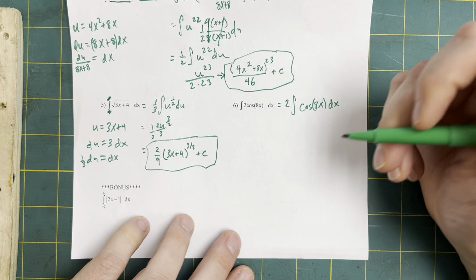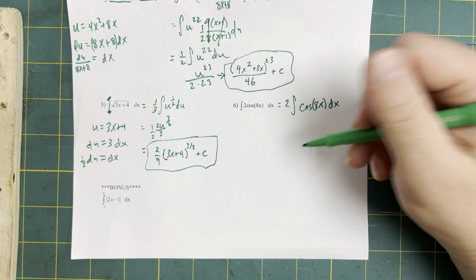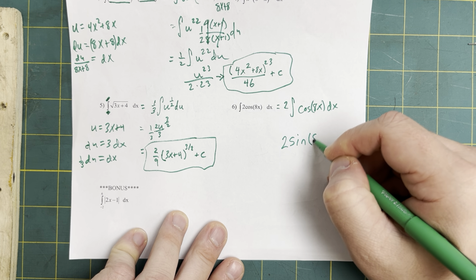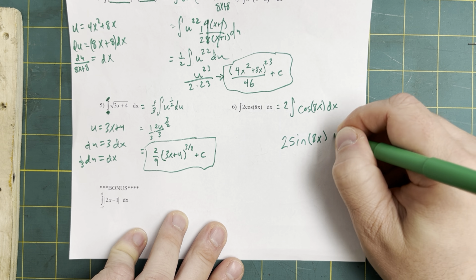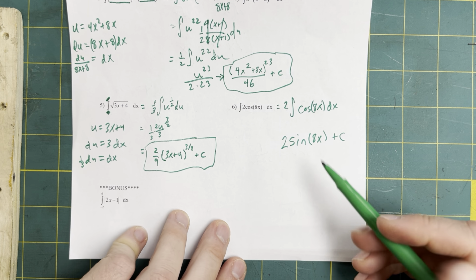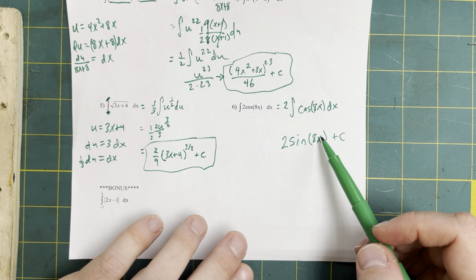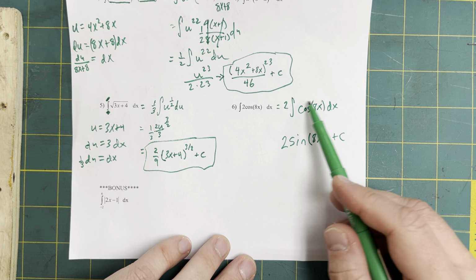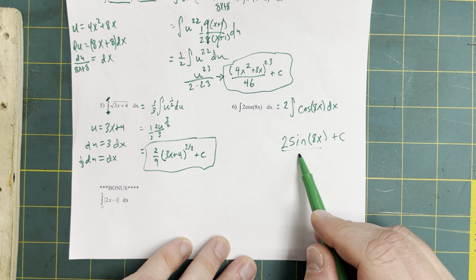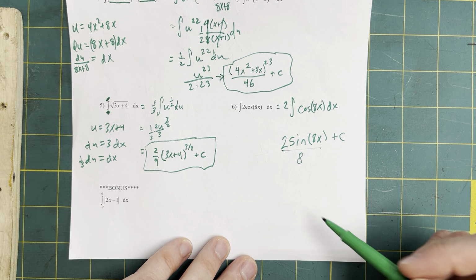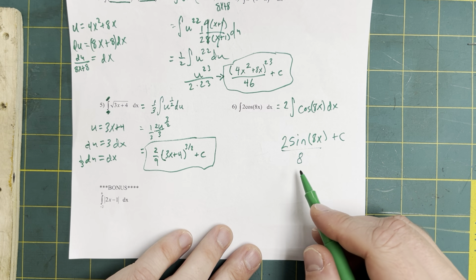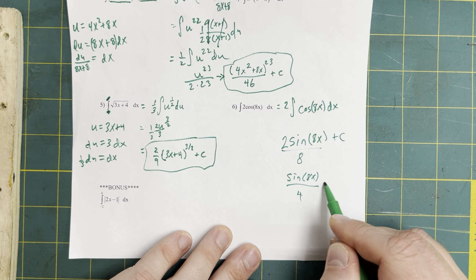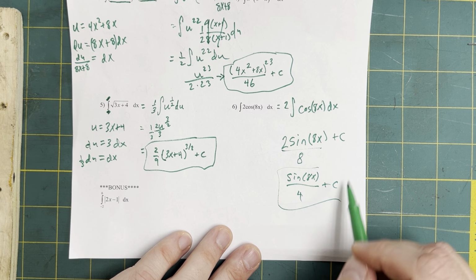And then if we think about this, well, the derivative of sine is cosine. So I know it's going to be 2 sine, and then that 8x is stuck. And the only thing that we have left to do is, well, if I took the derivative of this, I'd be multiplying by 8. And there is no 8 here. So I'm just going to divide by that 8. And so the final answer here is going to be sine of 8x over 4 plus c is how I'd write that.